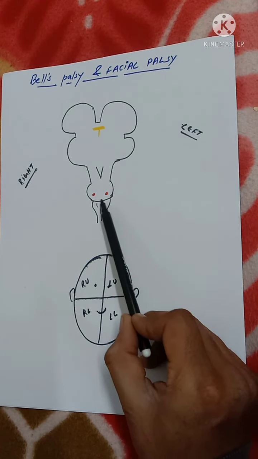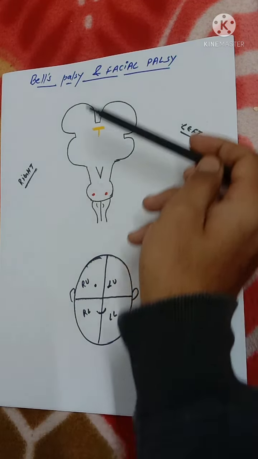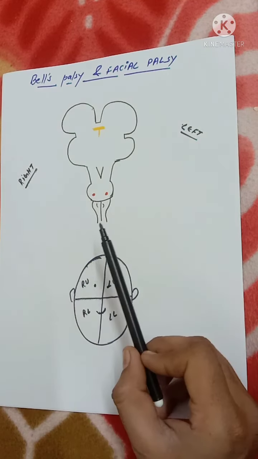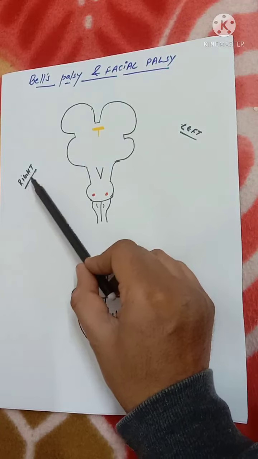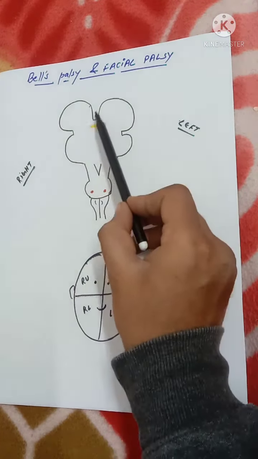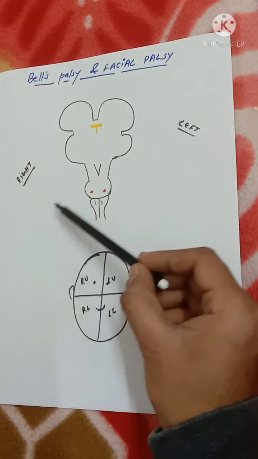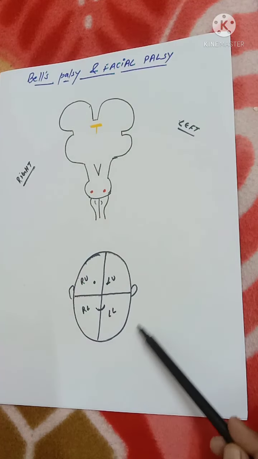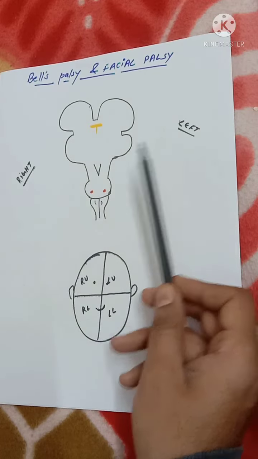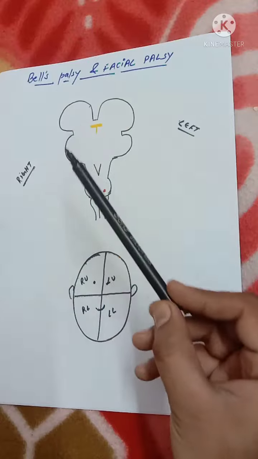And this is the section of the medulla. This is the front view of the brainstem and the cerebral hemisphere. Now, as we all know, the fibers from the right side control the left side. It means the right cerebral hemisphere controls the left side of the body, and the left cerebral hemisphere controls the right side of the body. It means that somewhere the fibers are crossing each other.